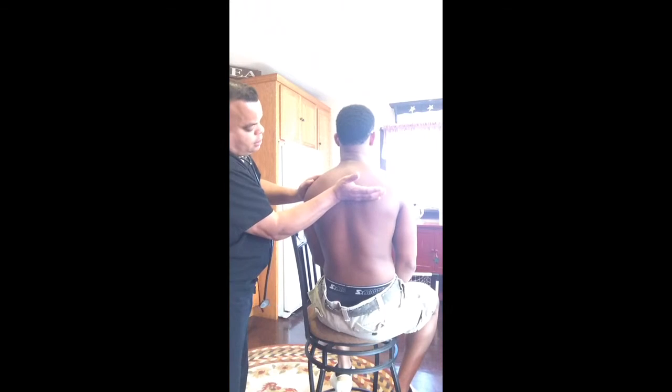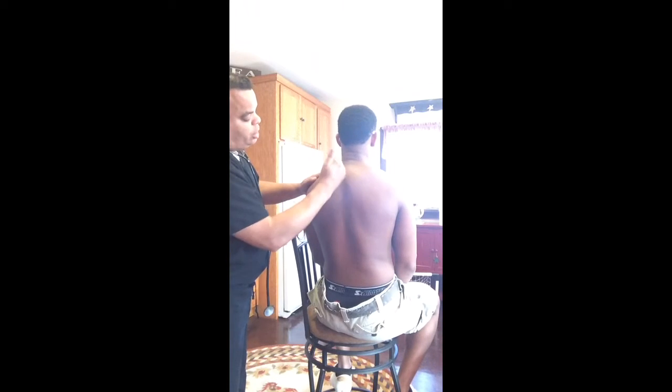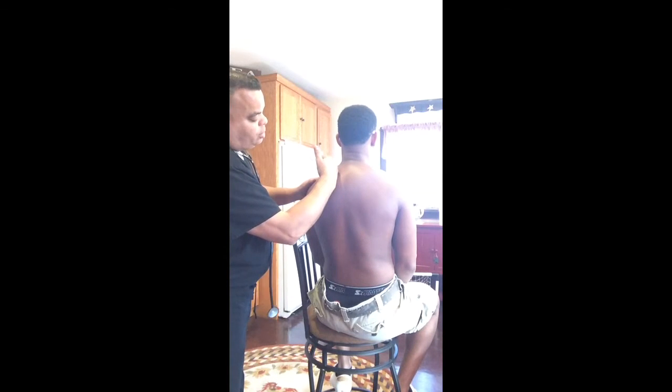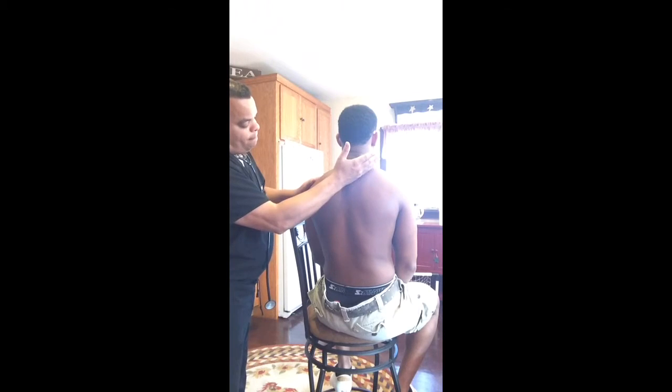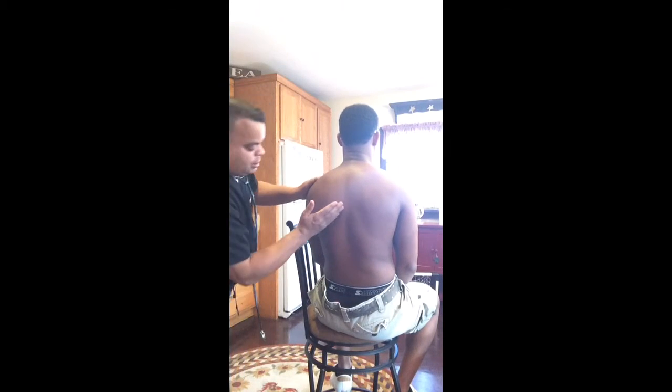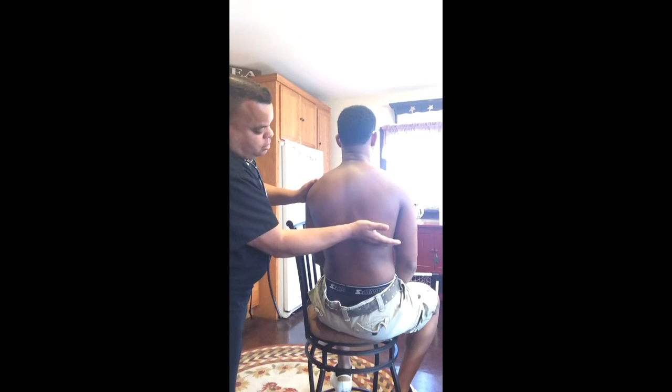Again, Tony, 99, 99, 99. Stop. Now, when you're checking for fremitus at this point, what you want to do is avoid going over the scapula here, because obviously you have bone. You're going to get a different transmission. So 99, Tony. 99, 99, 99.